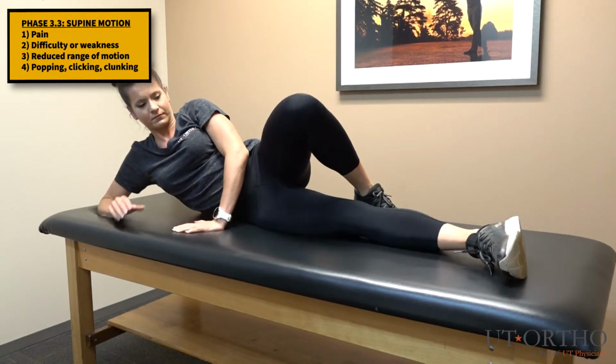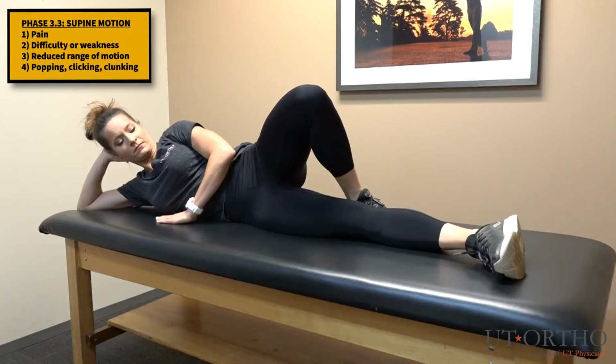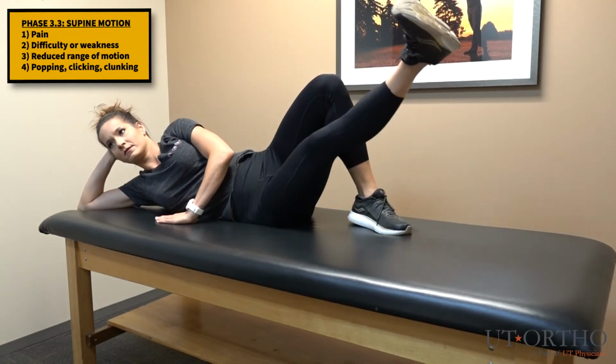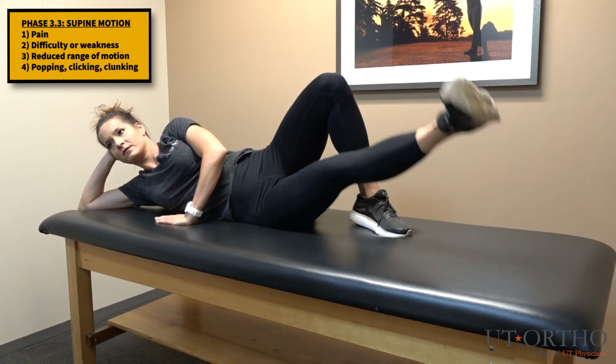Lastly, roll onto your side again with the top leg bent as shown. Keeping your knee straight, lift your bottom leg upwards about a foot off the floor and repeat for 5 repetitions.